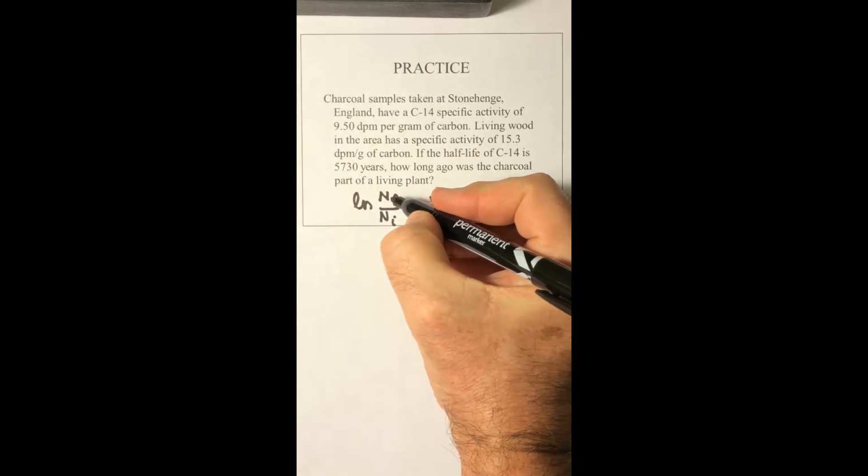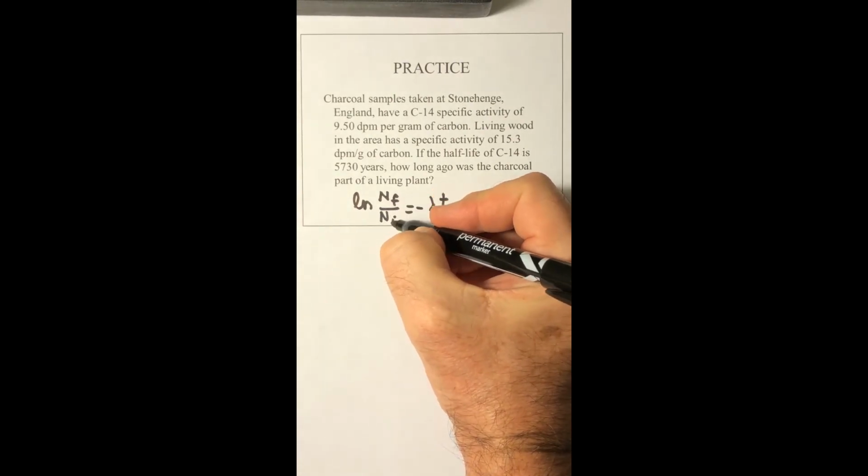So when we compare the number of atoms at the end versus initial, once more, like we said before, it doesn't matter what we put in there, because anything we put in there is going to be converted back into numbers of atoms using the same conversion factors.